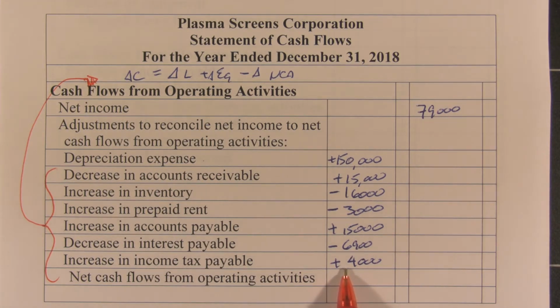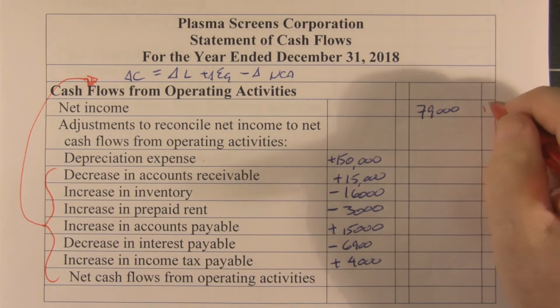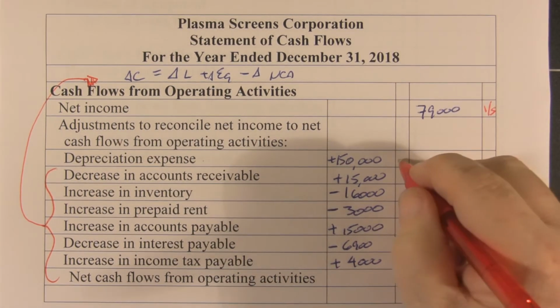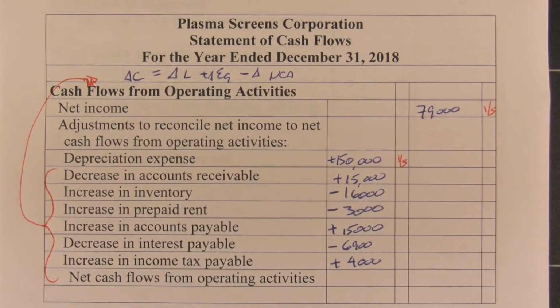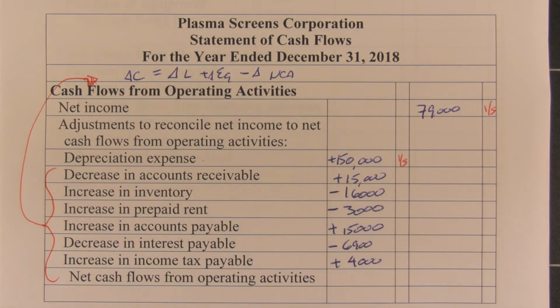We didn't pay it yet. That payable went up, so our cash goes up. So that's where all of those numbers come from. After we get this number from the income statement and this number from the income statement, every other number comes from the balance sheet. Okay?